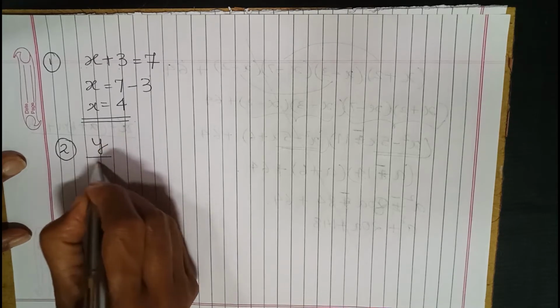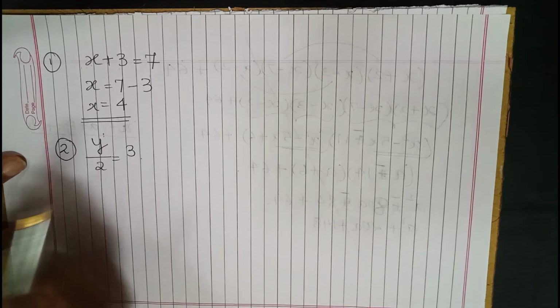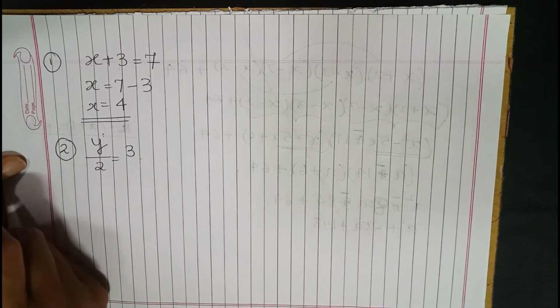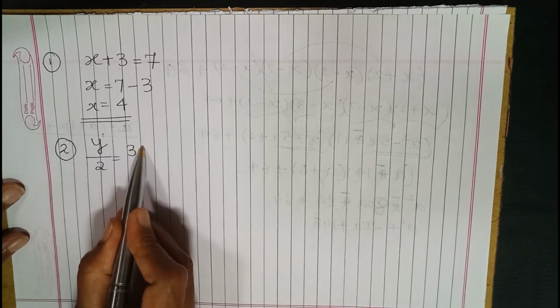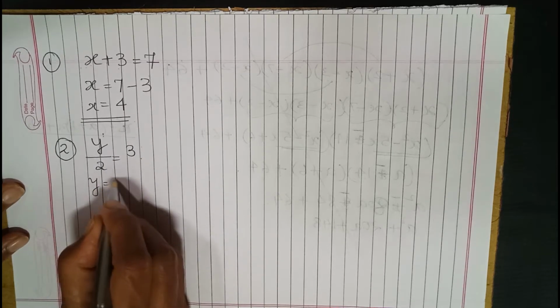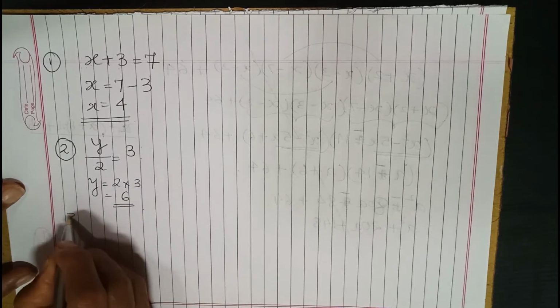For example, I have again y plus 2 is equal to 3. Here again you can see the power of y is 1. So such type of an equation is called a linear equation. And how do you solve this? By just taking 2 this side by cross multiplying it and you get 2 into 3. So the answer is 6.